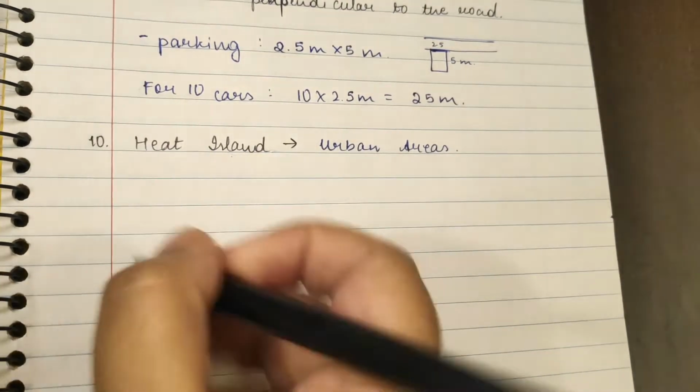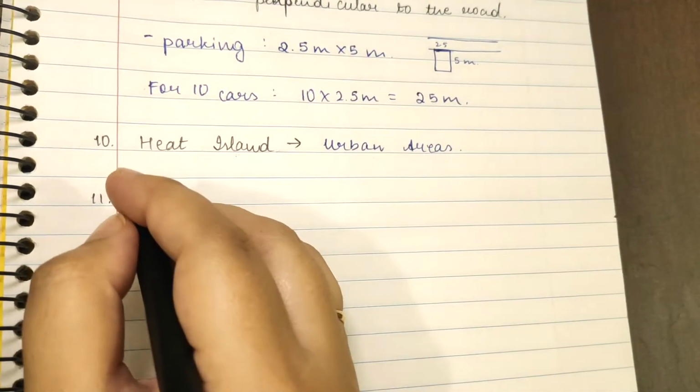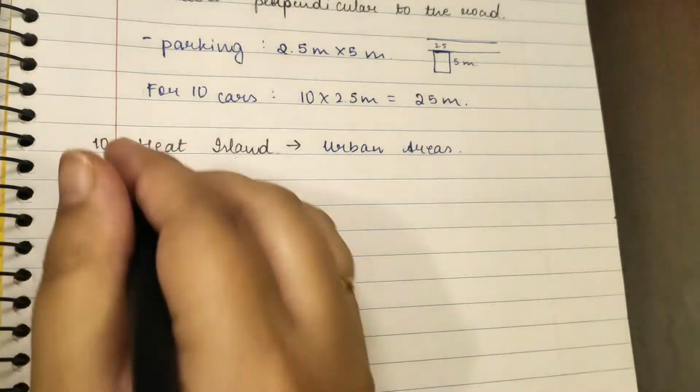Question number 11 has 4 diagrams, but I'll just make the answer one.